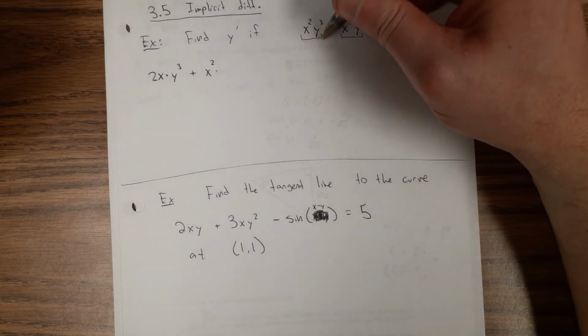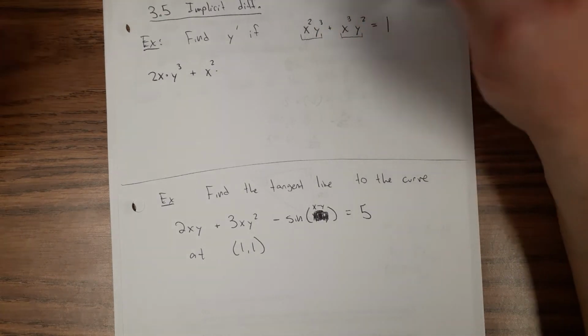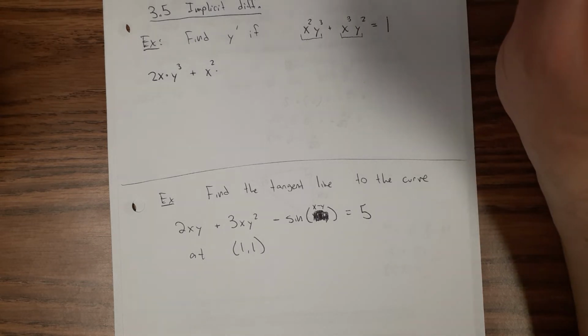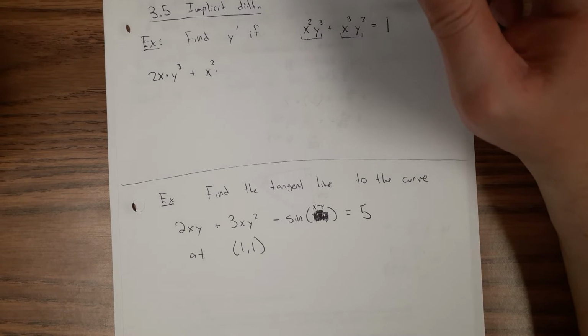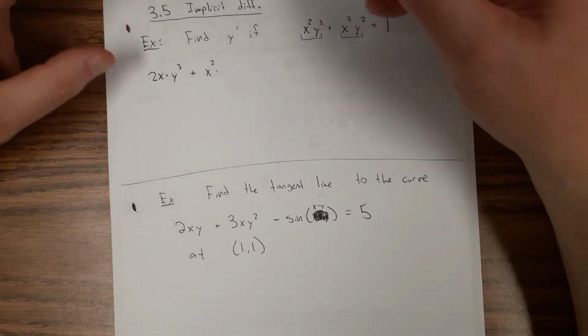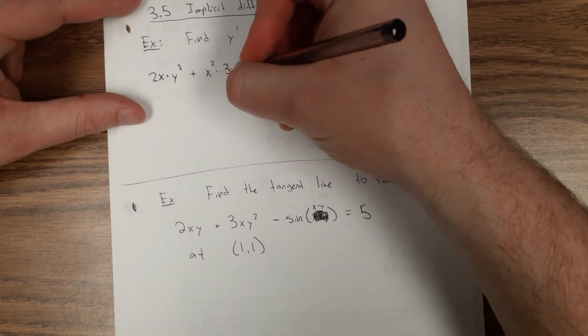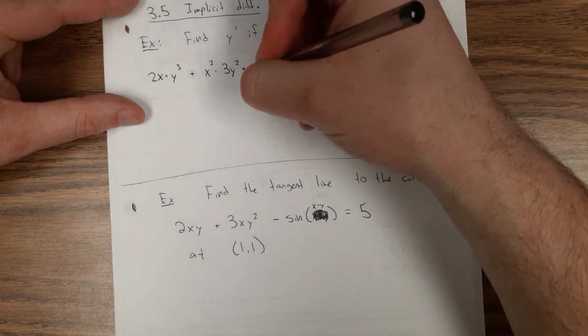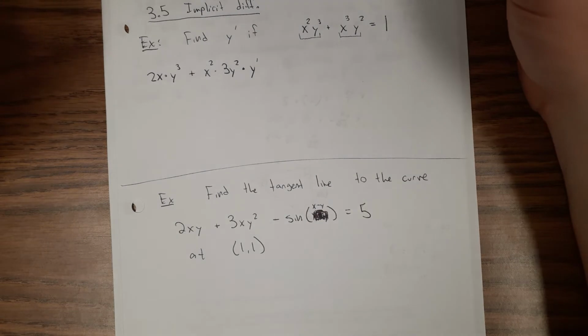Here's one way of thinking of it. If I was doing the derivative of x cubed, it would just be 3x squared, right? But I'm doing the derivative of y cubed, so it's going to be 3y squared times the derivative of the inside function.